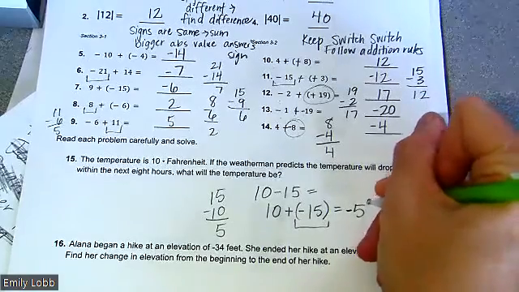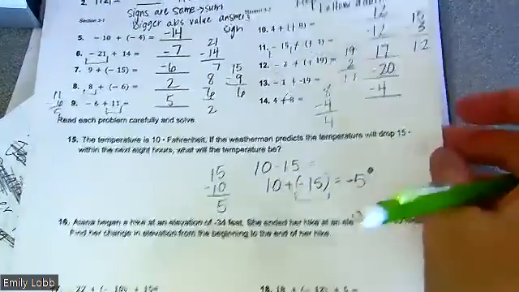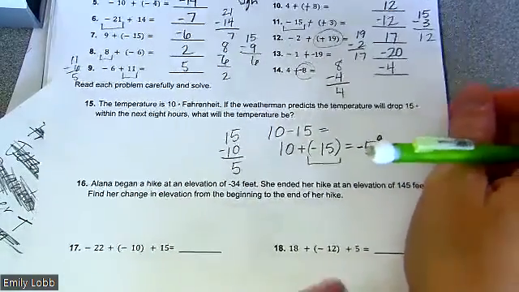-5, no, just degrees is fine. -5 degrees. You can say Fahrenheit if you just want. Extra credit. You never know. You just never know.